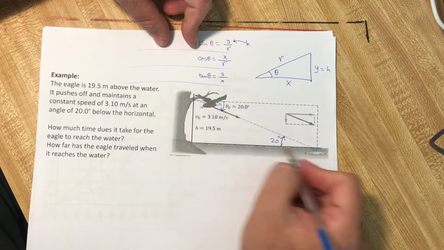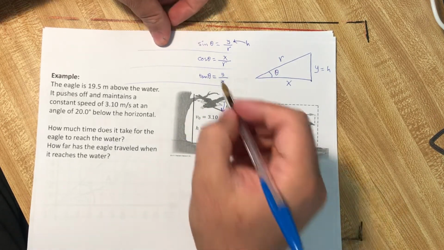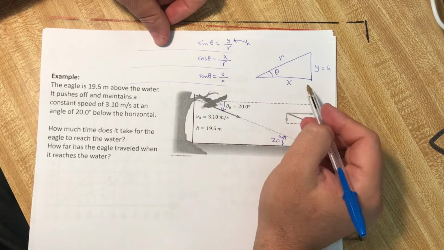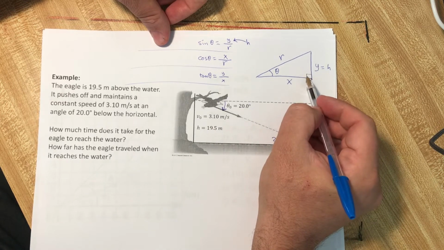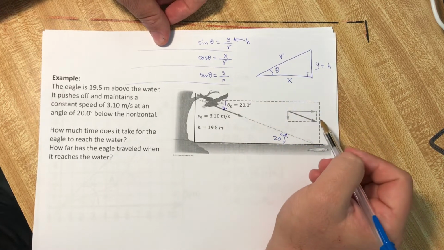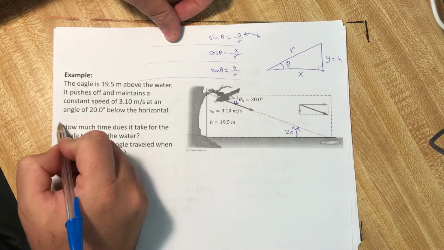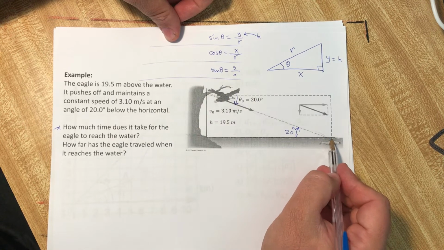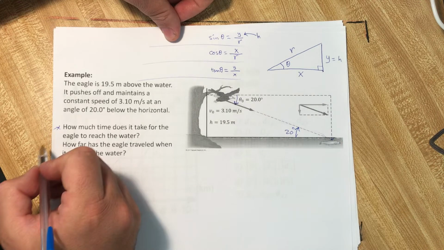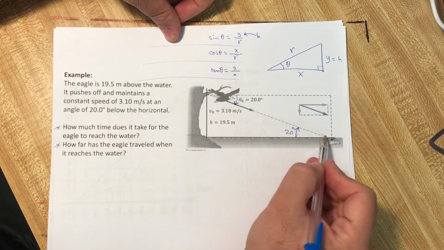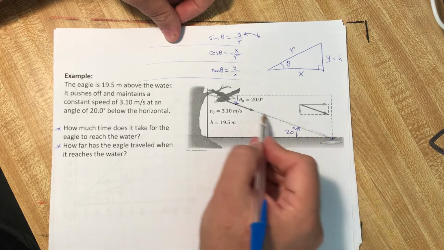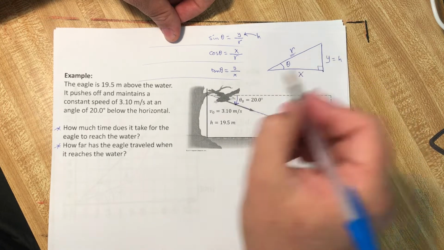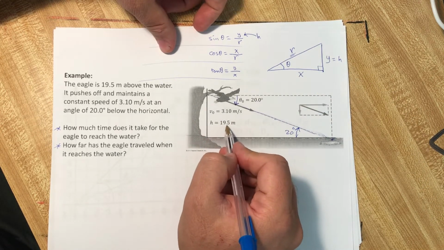As we see, we have here a right triangle. We know the trigonometry relations for the right angle. Okay, what is the requirement from this example? First, we need to know how much time the eagle needs to reach the water. Also, we need to know how long he will travel to reach the water. We need to know r, the third side, not x, not y. Y here, his altitude, is 19.5.